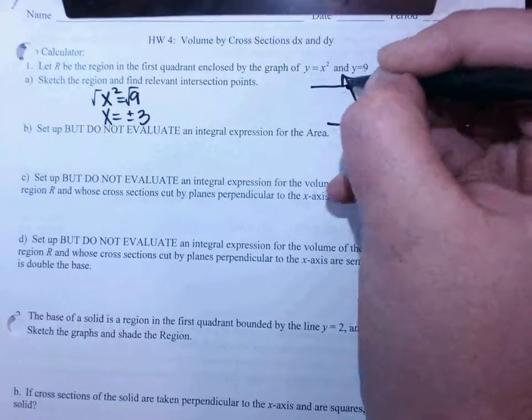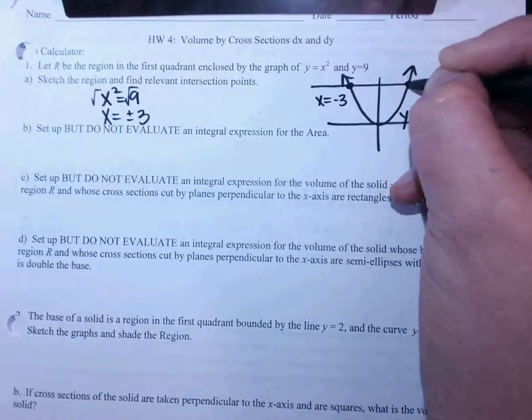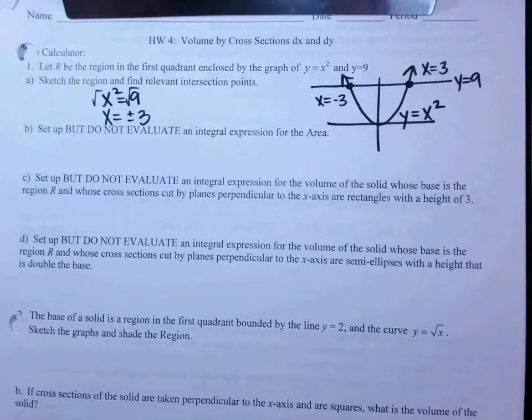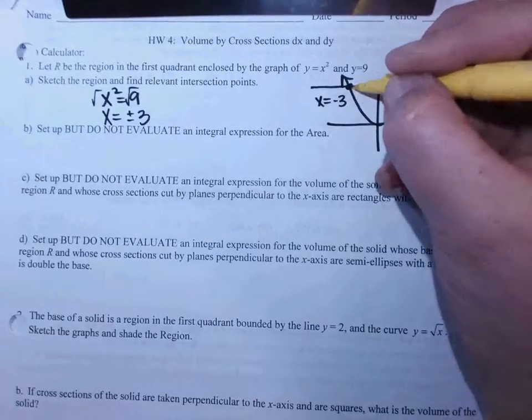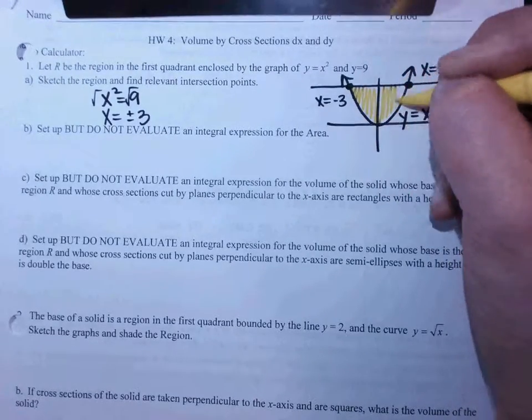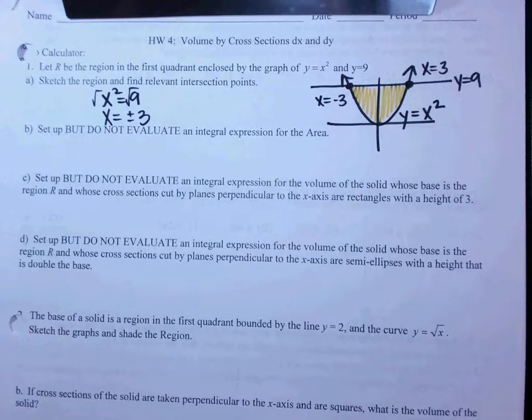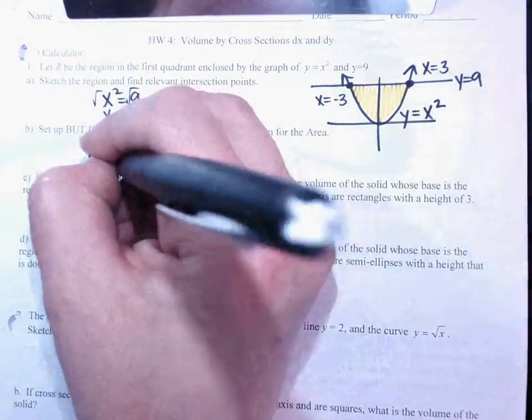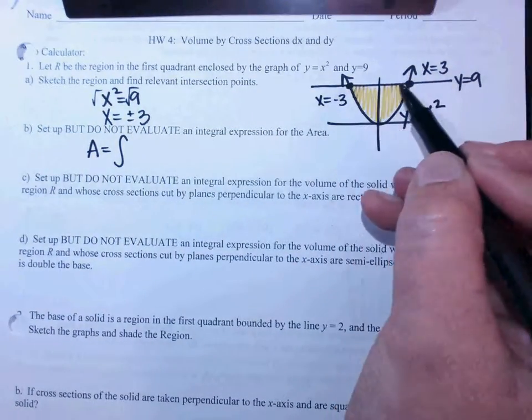So this side over here is x equals -3. This side over here is x equals 3. So far so good? Shade your region between those functions. That would be here. Still good? Okay, part B. Set up but do not evaluate an integral for the area. How do we find area with an integral? Find the base first. Okay, that's for volume. So go back to last week. What would my integral be for area? Where to where? Top minus bottom, from negative 3 to 3.